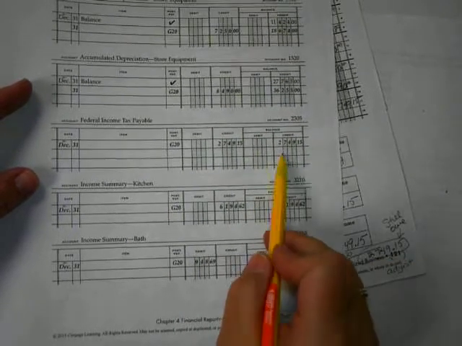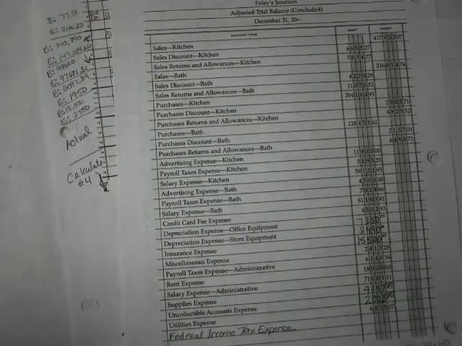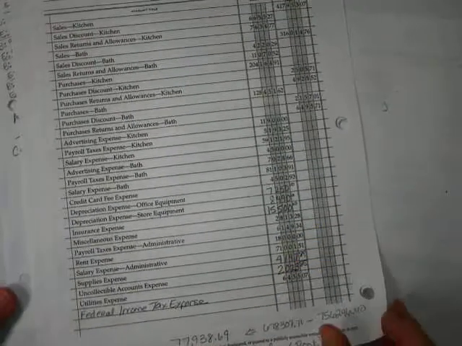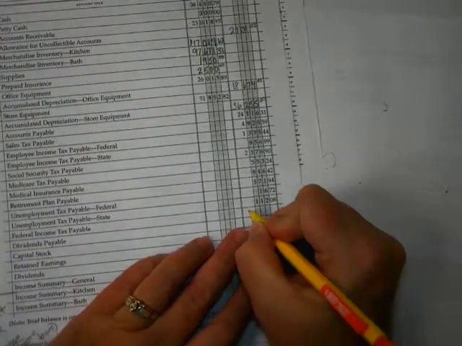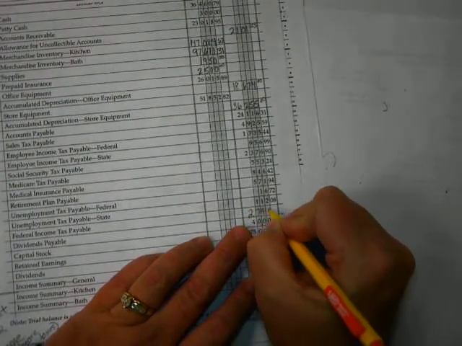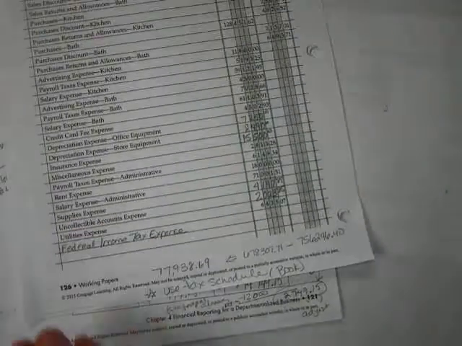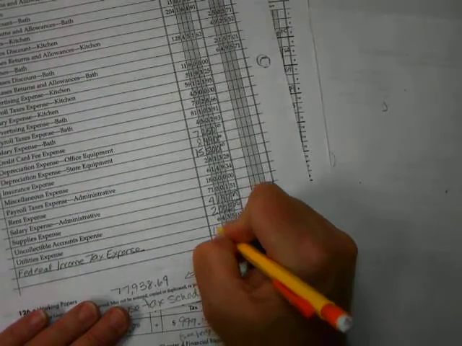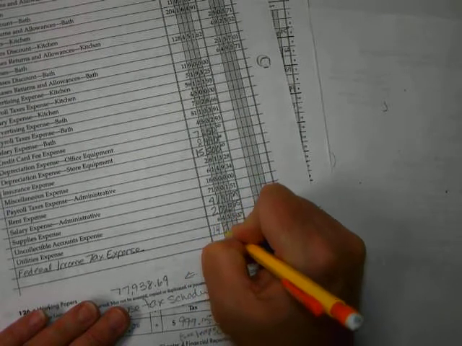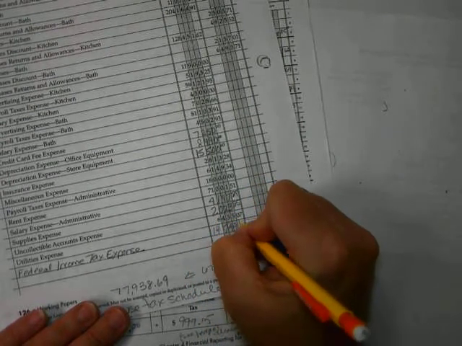Right? Then we can go back to our adjusted trial balance and finish those two. So income tax payable right here, 2,749.15. Okay, and the expense, again, these are the ledger balances, right? Because you've journalized and posted those adjustments. 2,749.15.